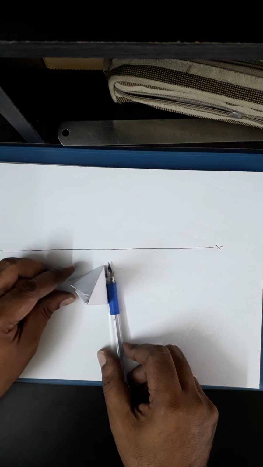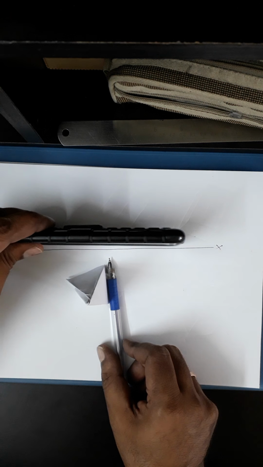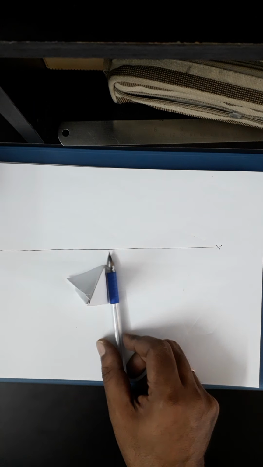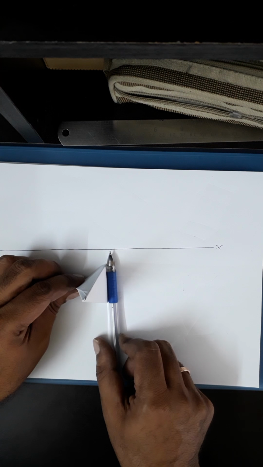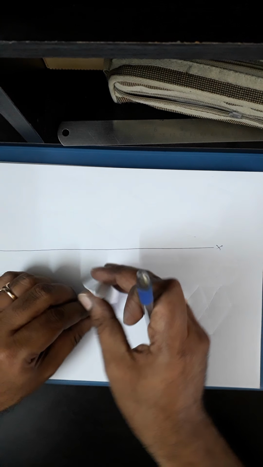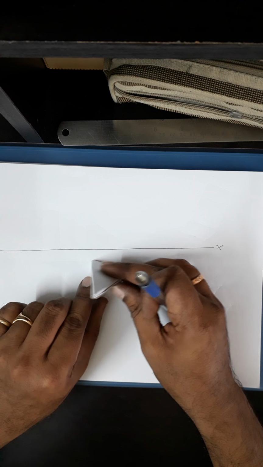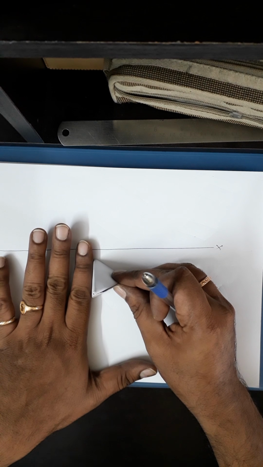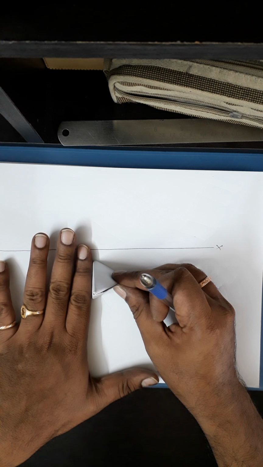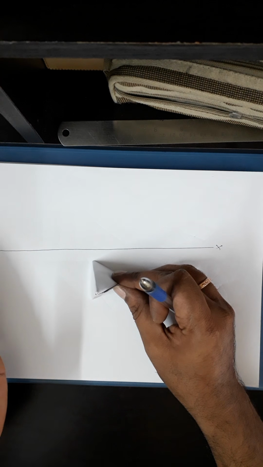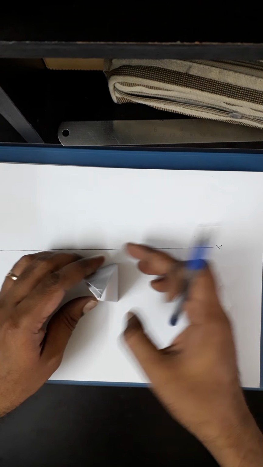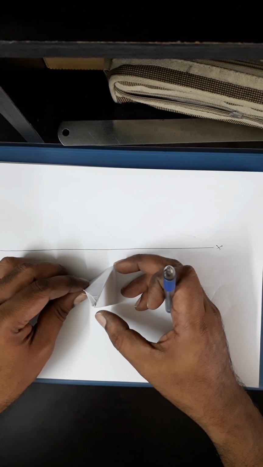So one of its base edges is perpendicular to VP. Then this is the position, and you can say that it is towards the right, and again in this case also it is perpendicular to VP. One of its base edges is perpendicular to VP, but you can say it is towards the left and towards the right in that way, with reference to the observer.